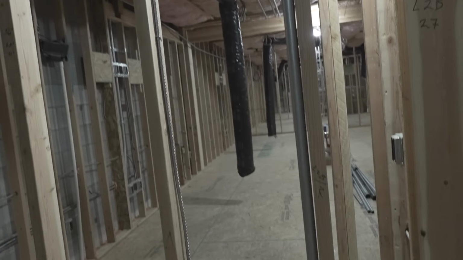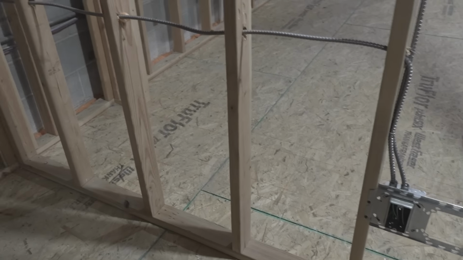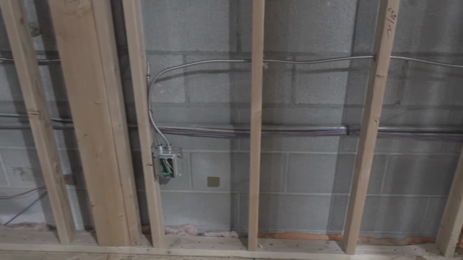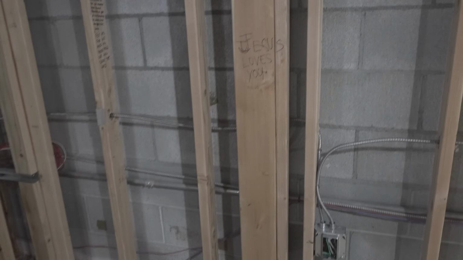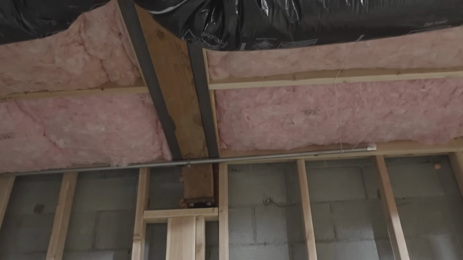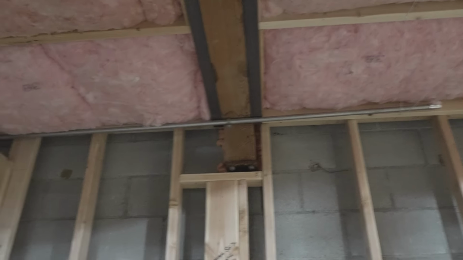Okay, just follow that power on through. Okay, we're gonna stop here. Let's back up a little bit. Okay, Jared, what is this pipe right here that is, where's my tape?